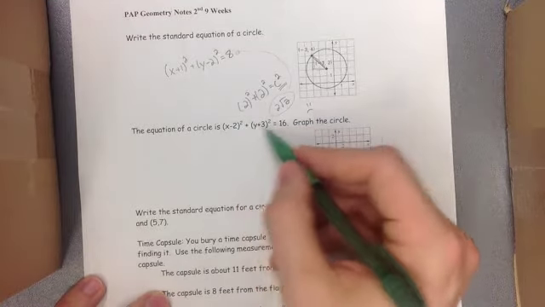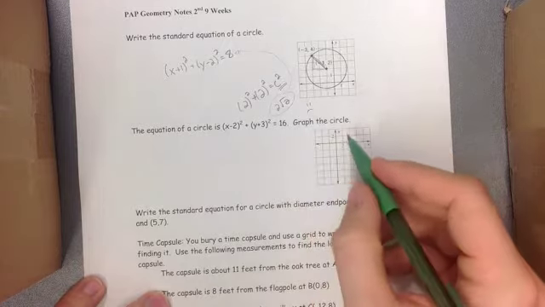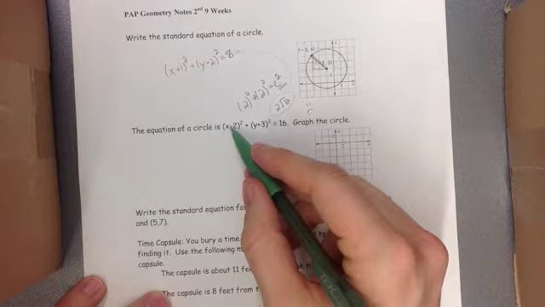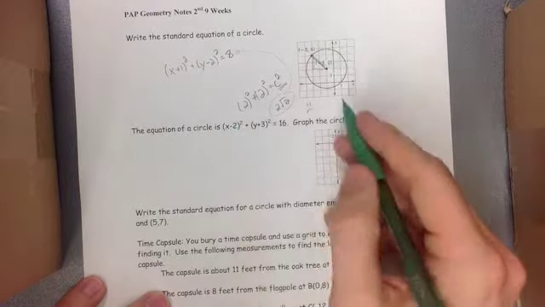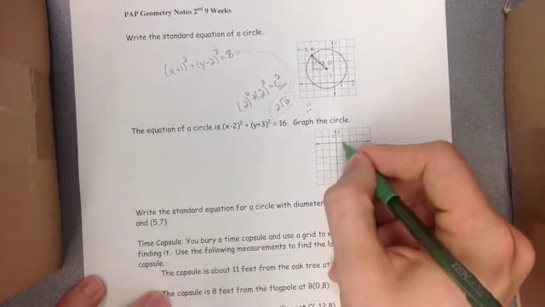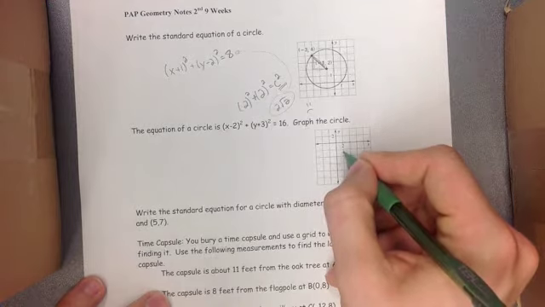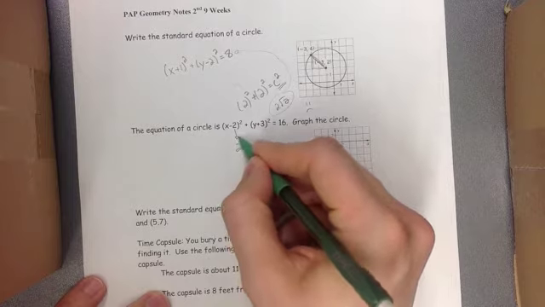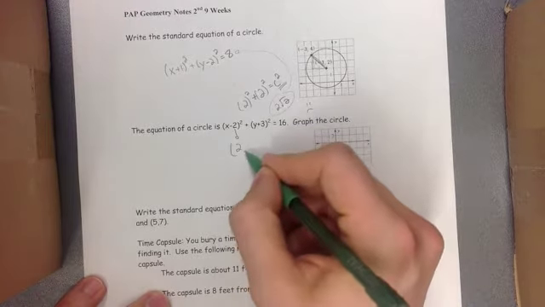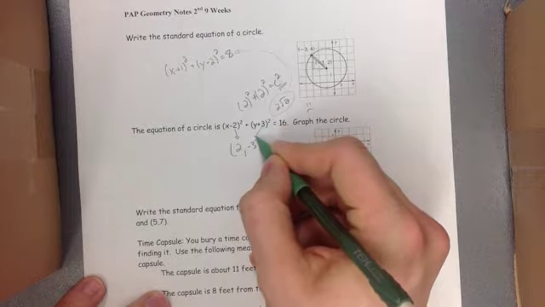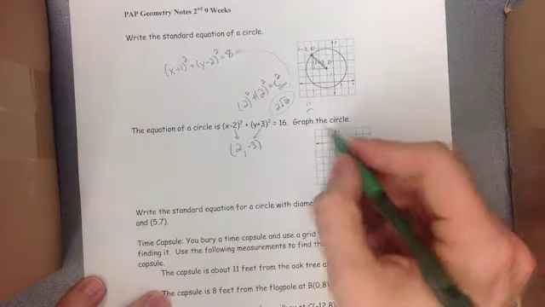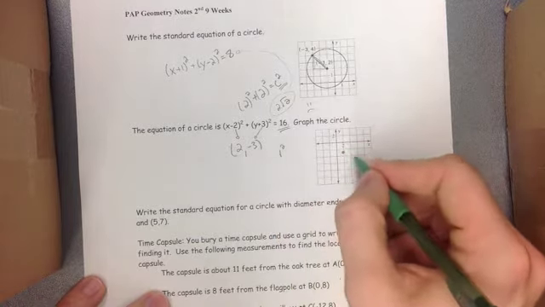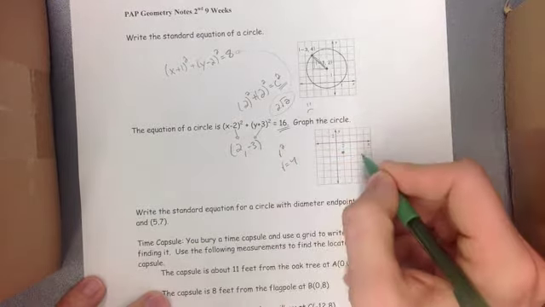Now, this one. The equation x minus 2, y plus 3 equals 16. Graph the circle. Notice that scale is 2. Makes it a little weird. So I've got x minus 2 and then y plus 3. Notice my adjustments are backwards. All right? If you have an x minus 2, that puts your x value of the center at positive 2. If you have a y plus 3, it puts that y value of the center at negative 3. 16, remember that is your r squared, so your radius is simply going to be 4.